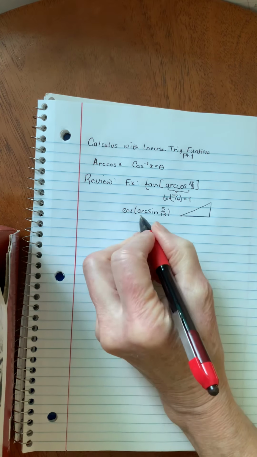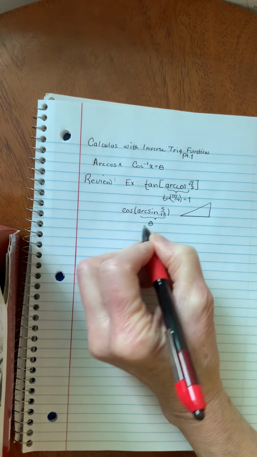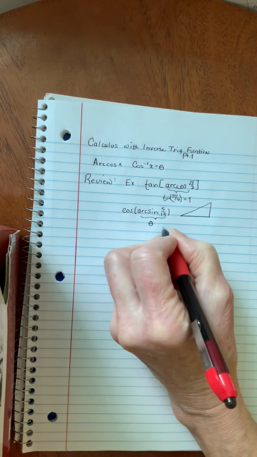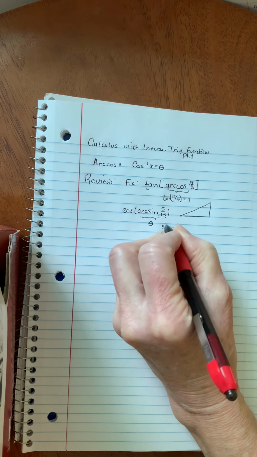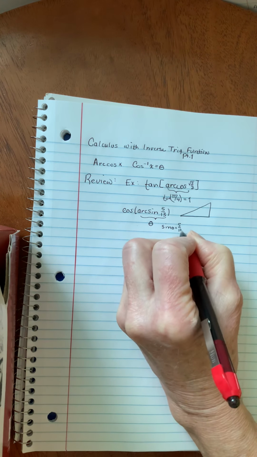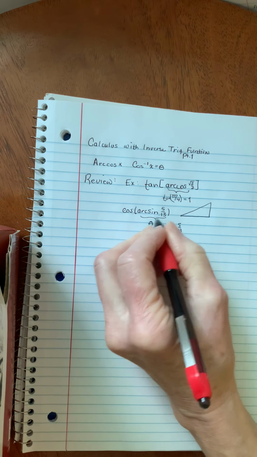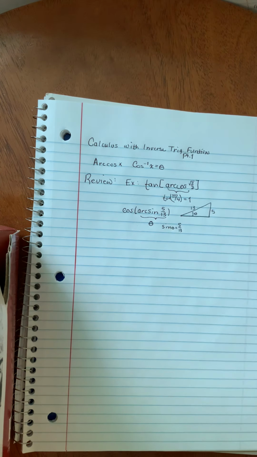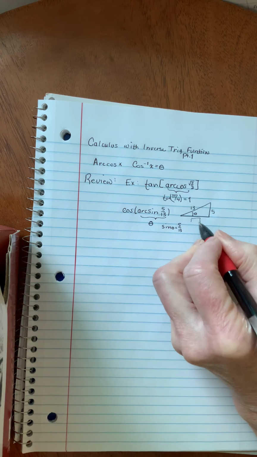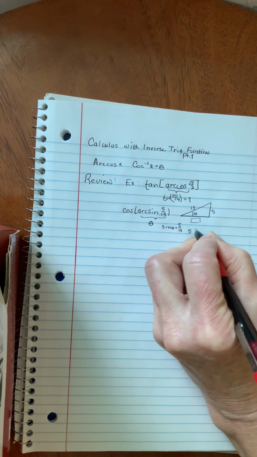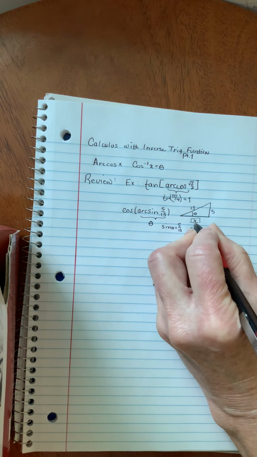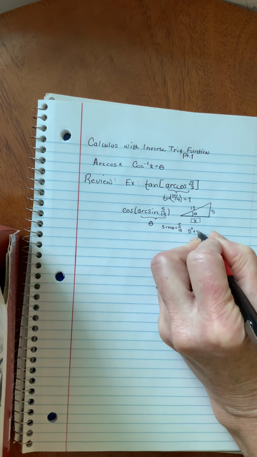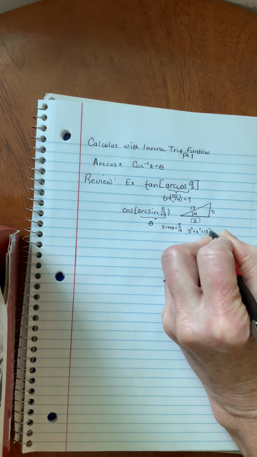And I know that if this is theta, that the sine of theta equals 5/13 because of the way this is written. So if this is theta, then this is 5 and this is 13. So what's this? Well, 5 squared, I'll call this x, plus x squared equals 13 squared.